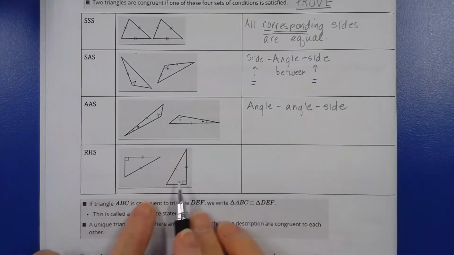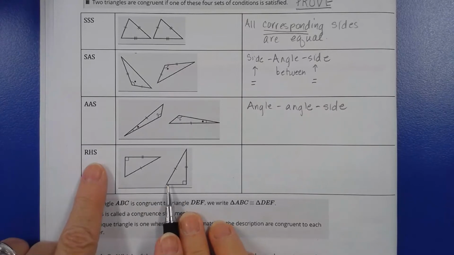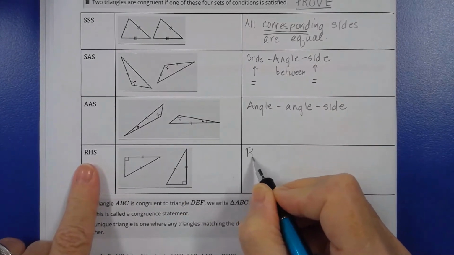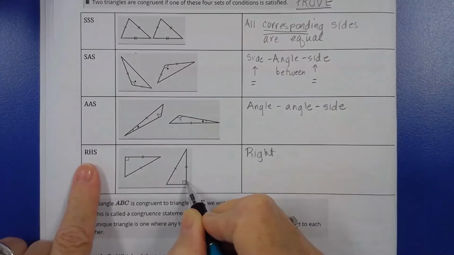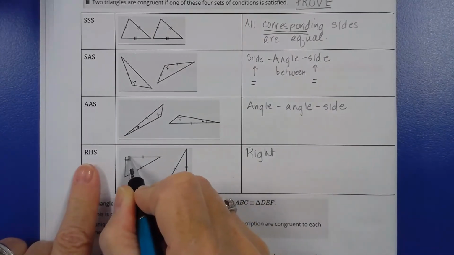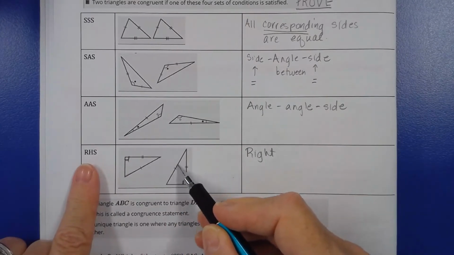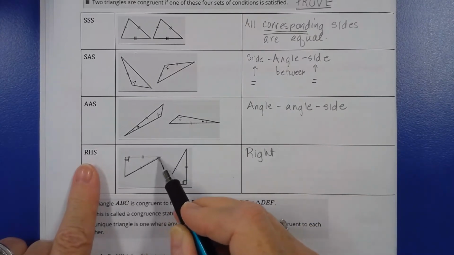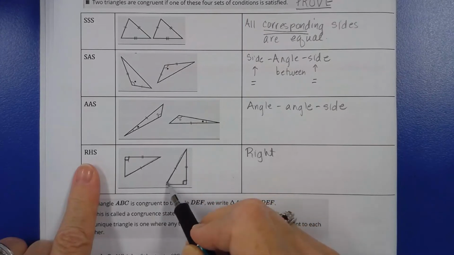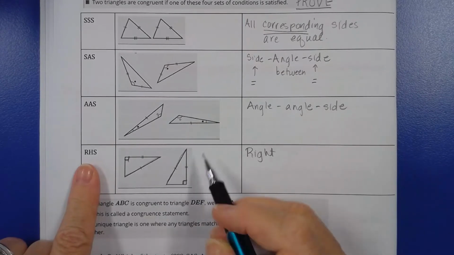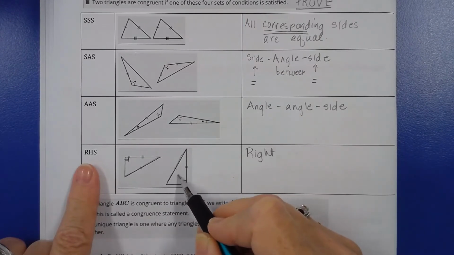Okay, and the last one says RHS. What does that mean? Right. See the R? Right angle. And this is the H. What does it stand for? What is it called? In a right angled triangle, what is that side called?